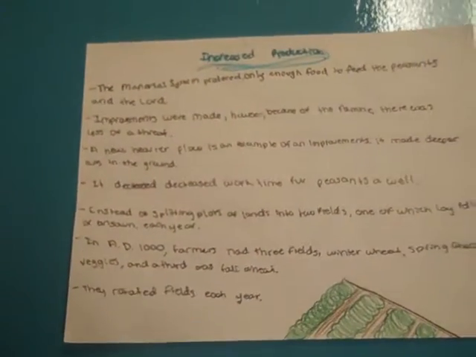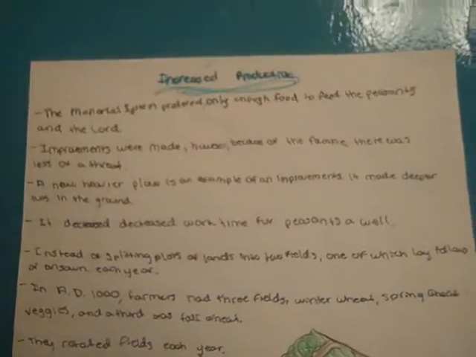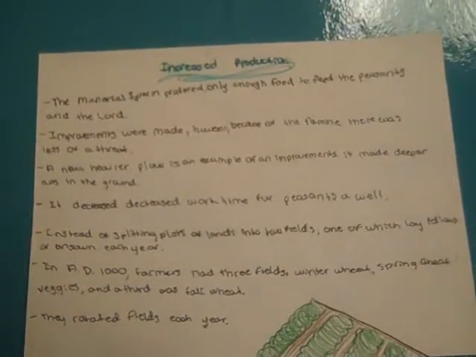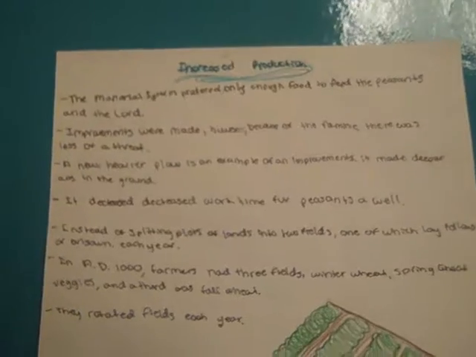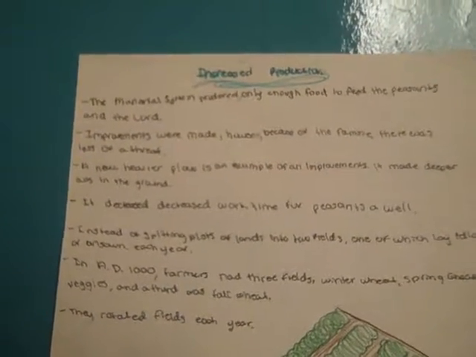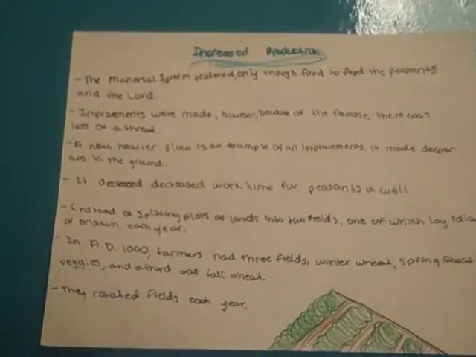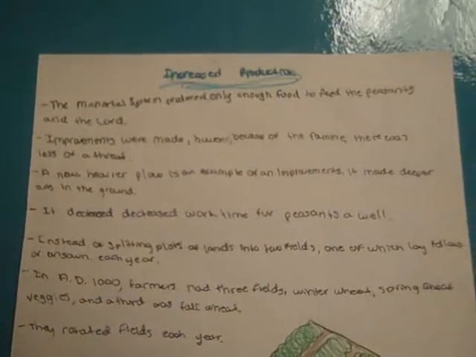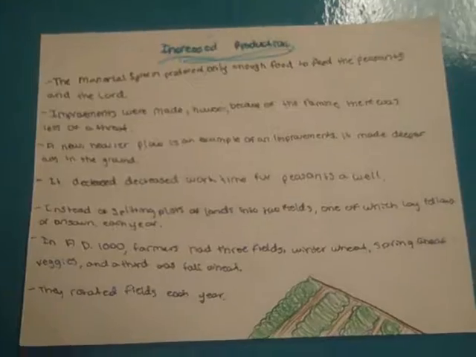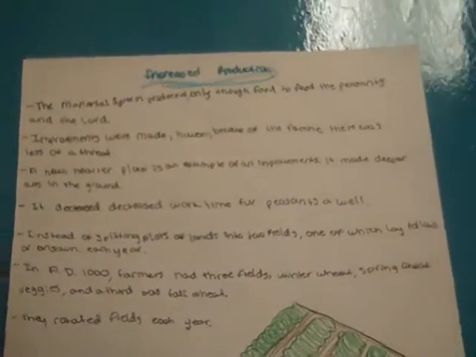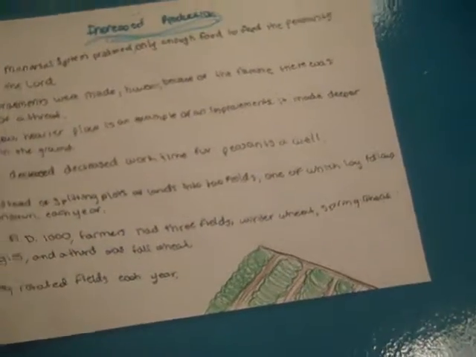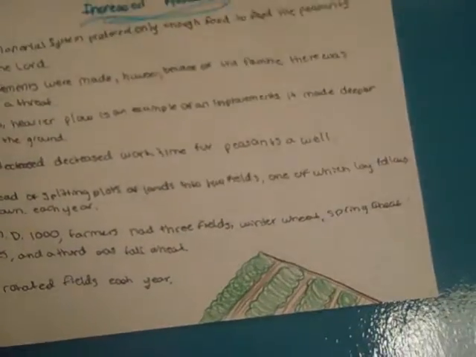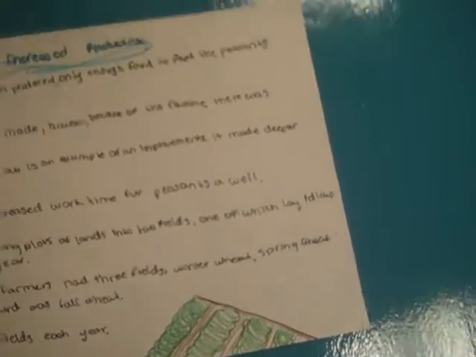Increased production. The manorial system produced only enough food to feed the peasants and the lord. Improvements were made, however, because of the famine, there was less of a threat. A new, heavier plow is an example of an improvement. It made deeper holes in the ground. It decreased work time for peasants as well.